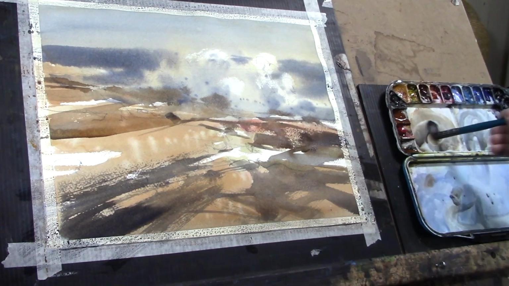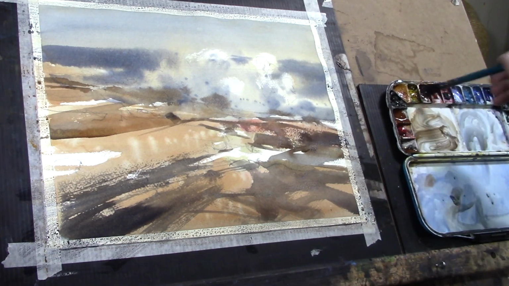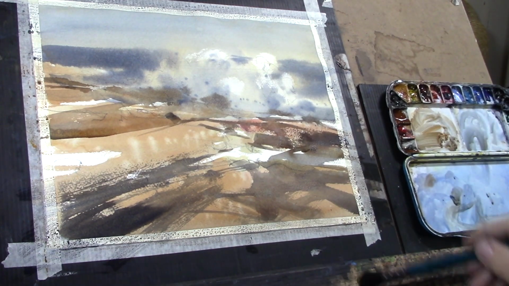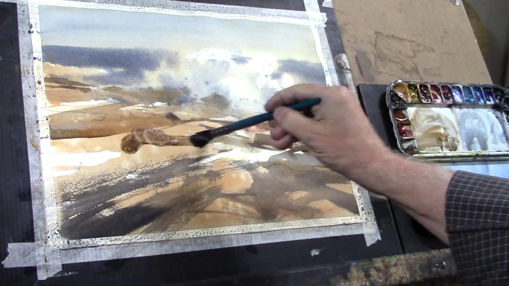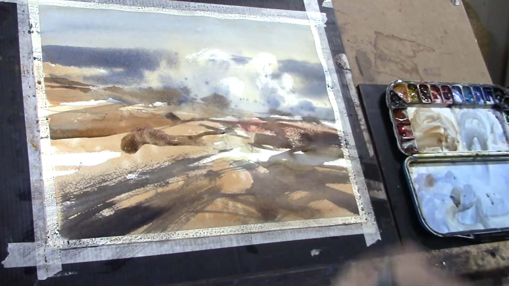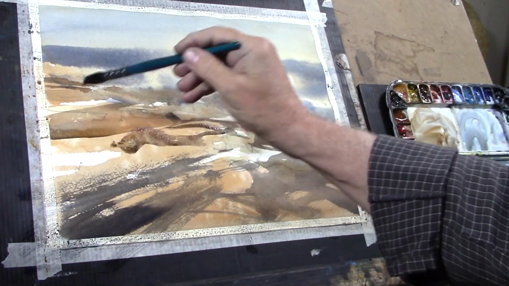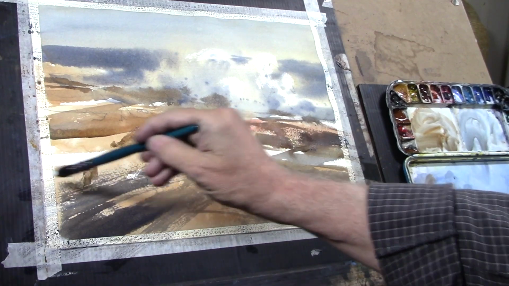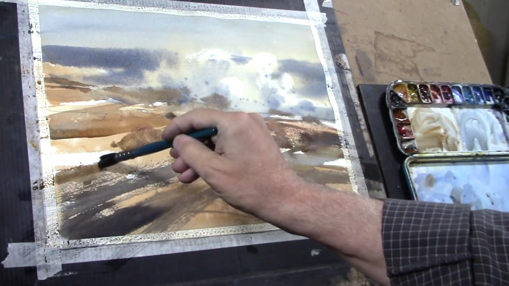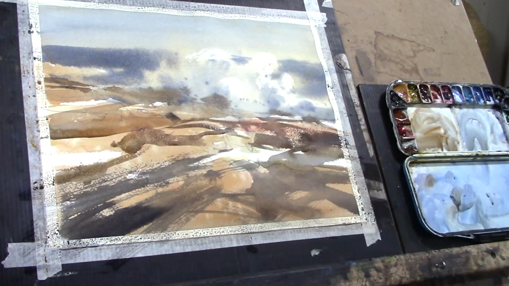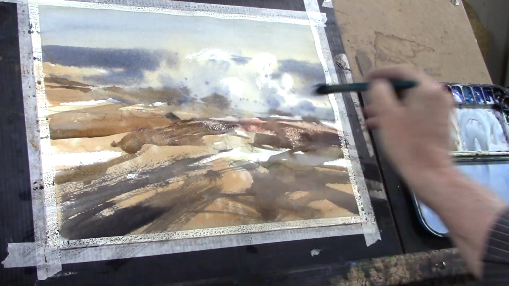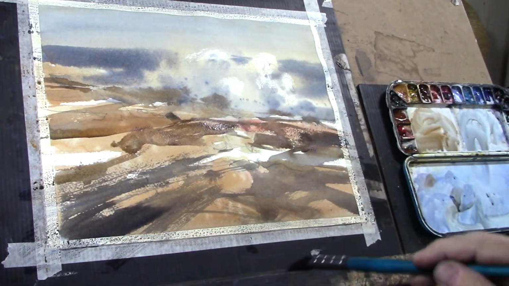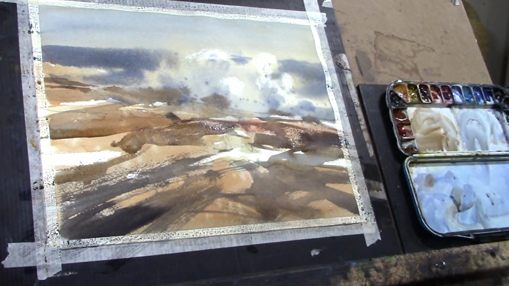To do that, I need to kind of build the shadow down up here, like this. Like this. Back here too, yes, yes, but with a little more blue, I think.